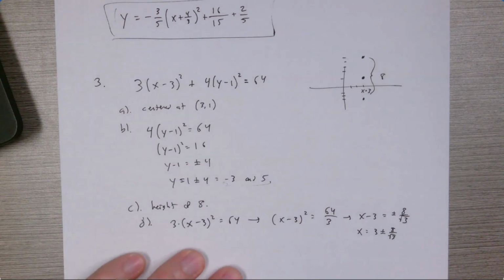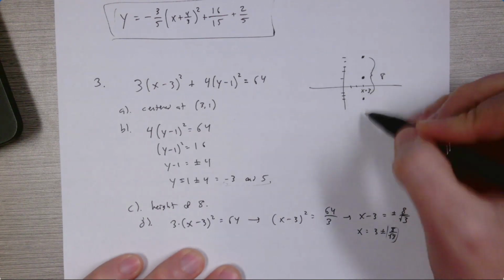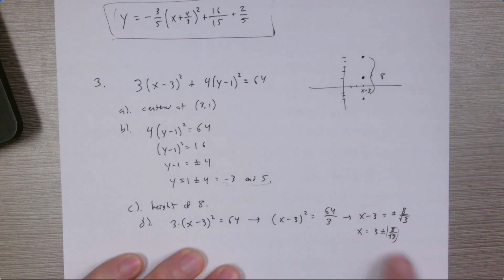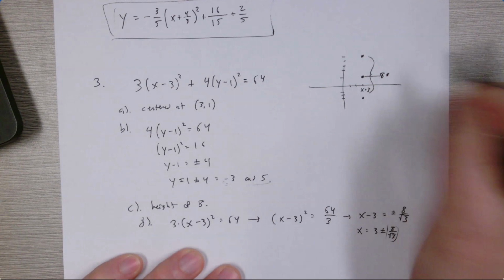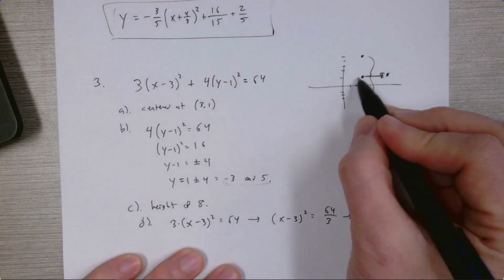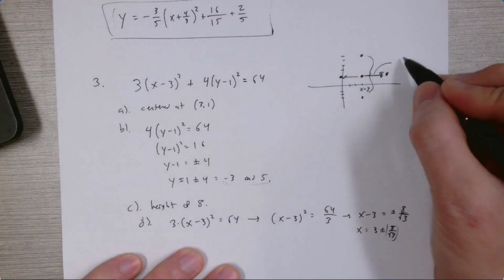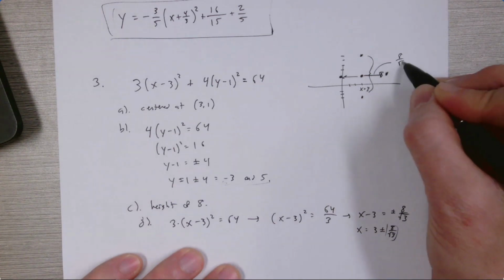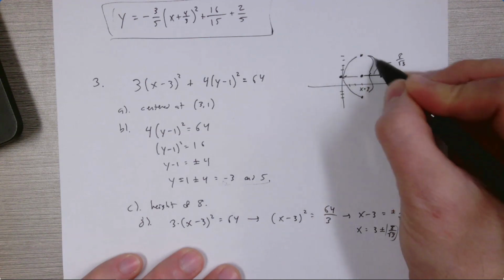And hopefully this makes sense. Look at what 3 plus or minus this thing could mean. 3 is the x-coordinate of the center. So 3 plus this number is going to take us a certain distance this way. 3 minus this number is going to take us a certain distance this way. So each of these distances must be 8 over root 3. And that's going to give us our ellipse.